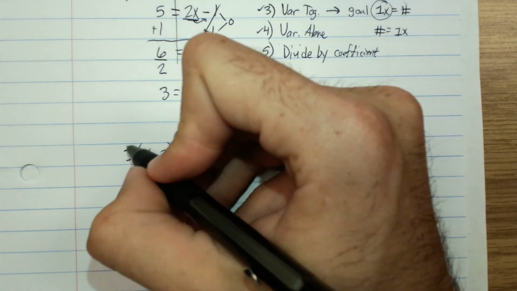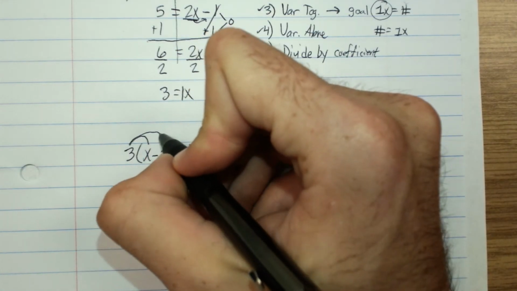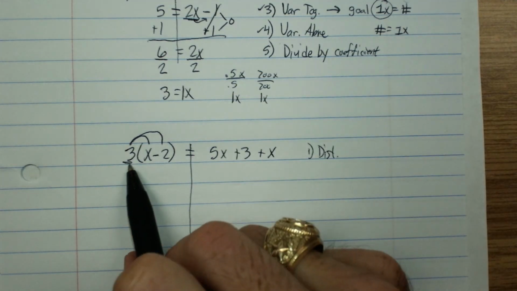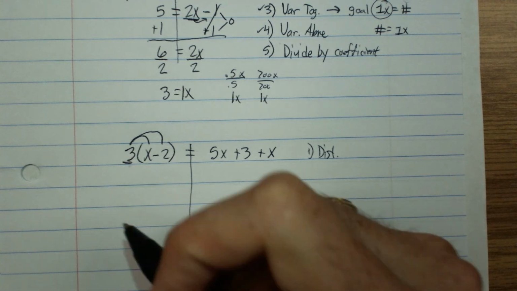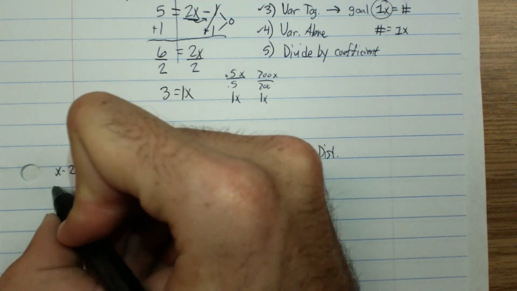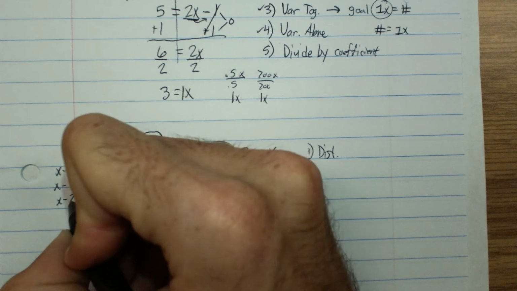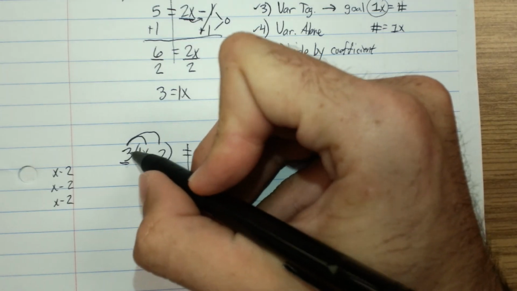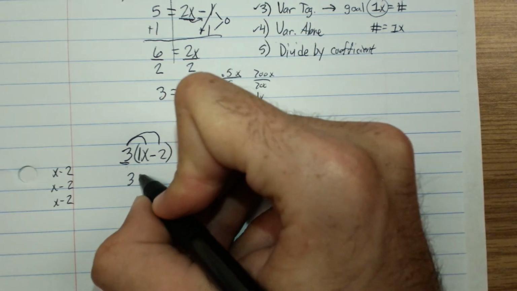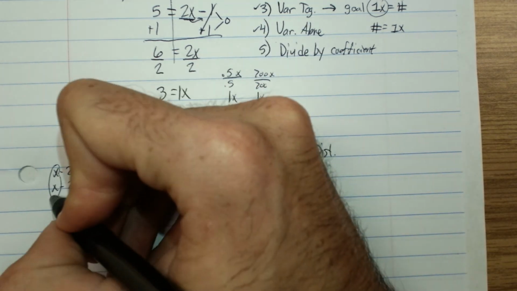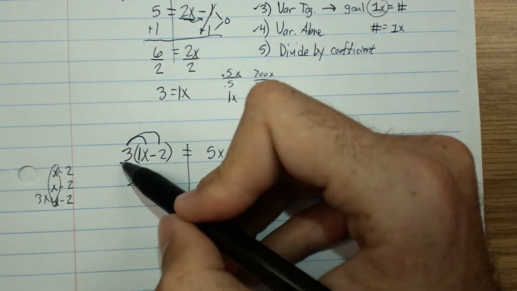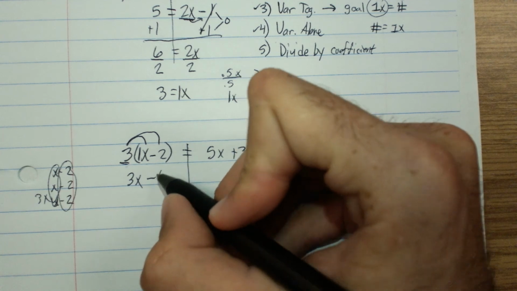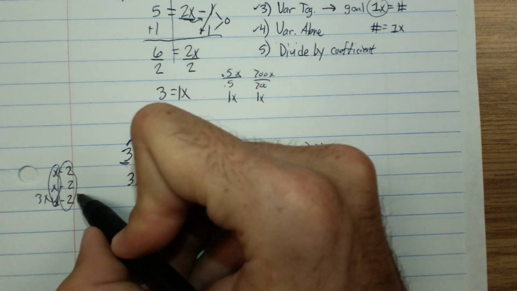The way I distribute is I'm going to take this 3 and I'm going to apply it to both of those. What this 3 is telling me is that I've got 3 groups of x minus 2. So I've got x minus 2, x minus 2, x minus 2. Okay, 3 times 1x gives me 3x, which is what I have right here. And then 3 times a negative 2 gives me negative 6. That negative is very important. Make sure you don't lose that.